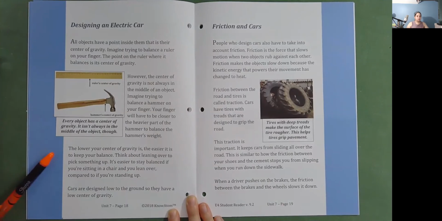The lower your center of gravity is, the easier it is to keep your balance. Think about leaning over to pick something up. It's easier to stay balanced if you're sitting in a chair and you lean over compared to if you're standing up. Cars are designed low to the ground, so they have a low center of gravity.